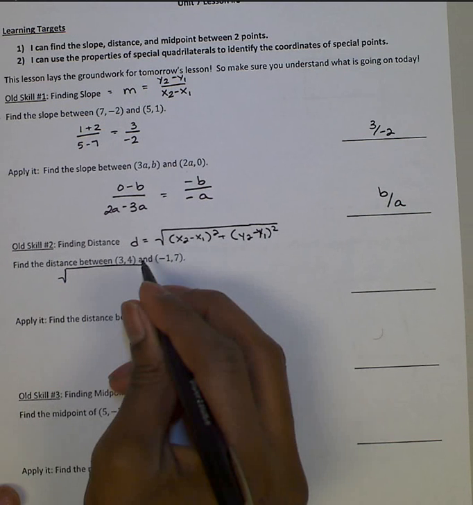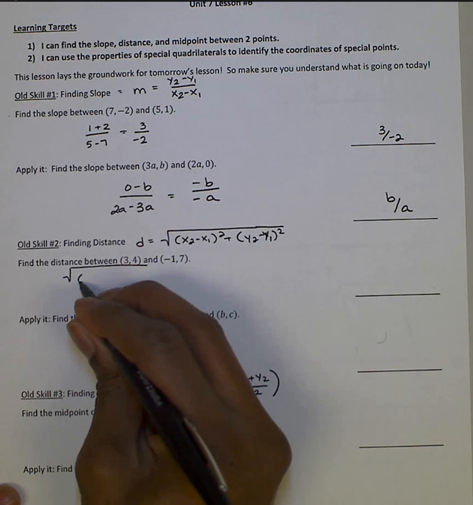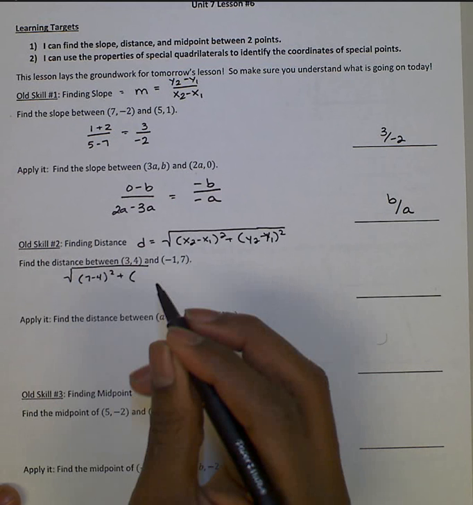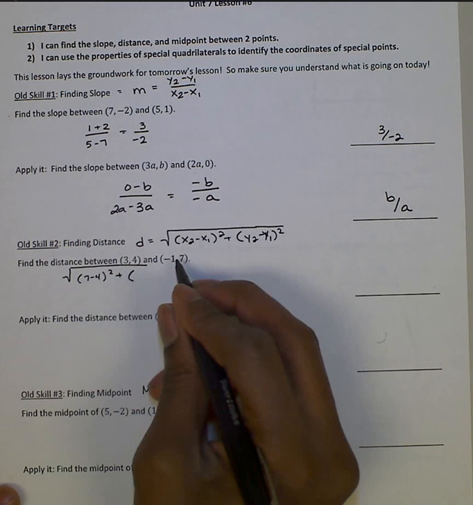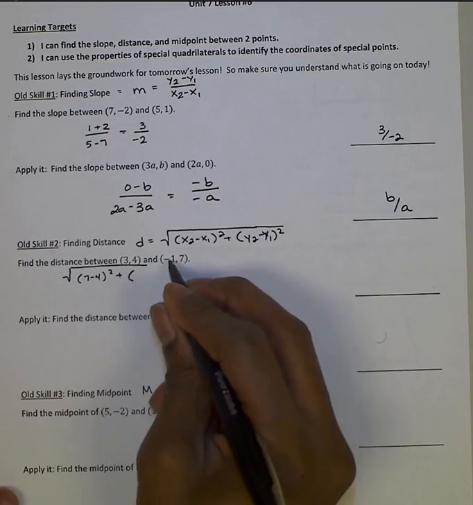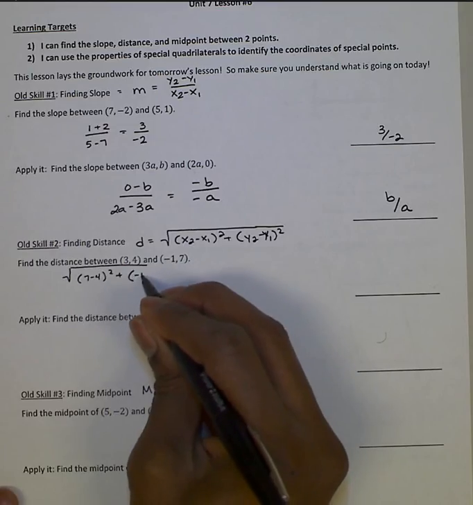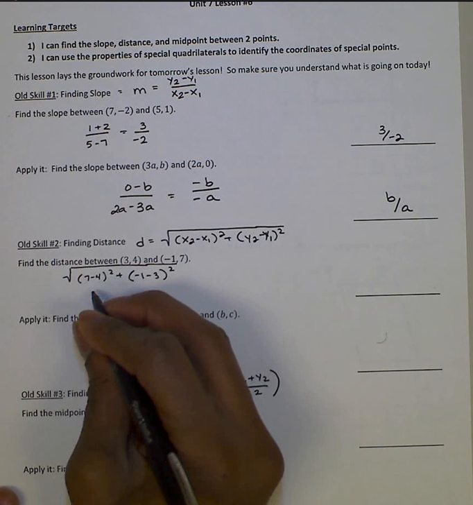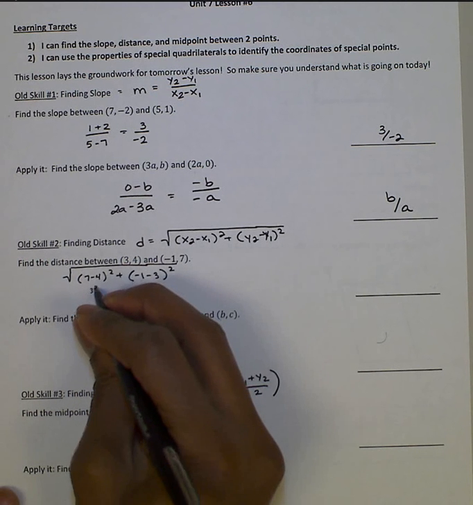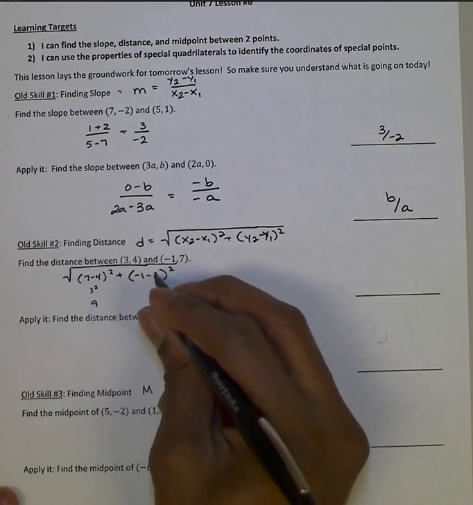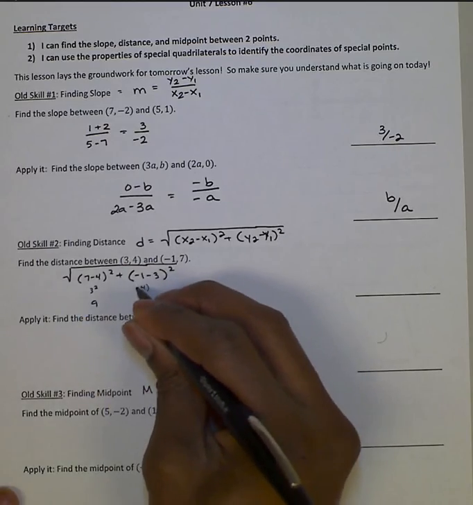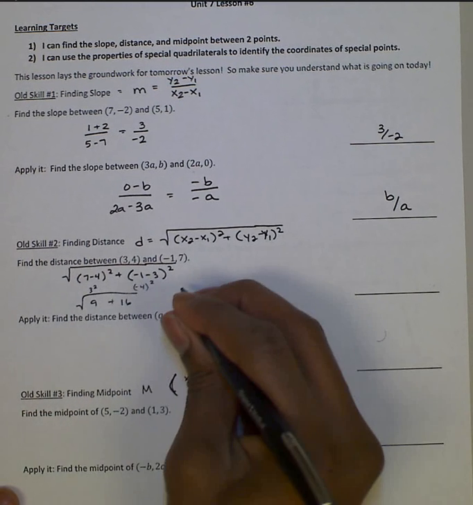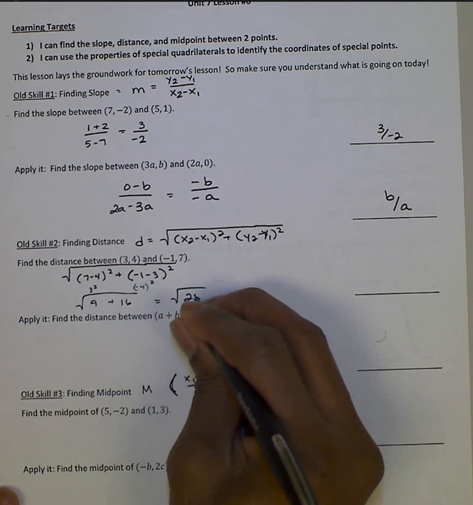We're finding the difference of the x's, so I'll do 7 minus 4 squared plus the difference of the y's, -1 minus 3 squared. So 7 minus 4 is 3, and 3 squared is 9. -1 minus 3 is -4, and -4 squared is 16. And so the square root of 9 plus 16, or the square root of 25, will give us 5.